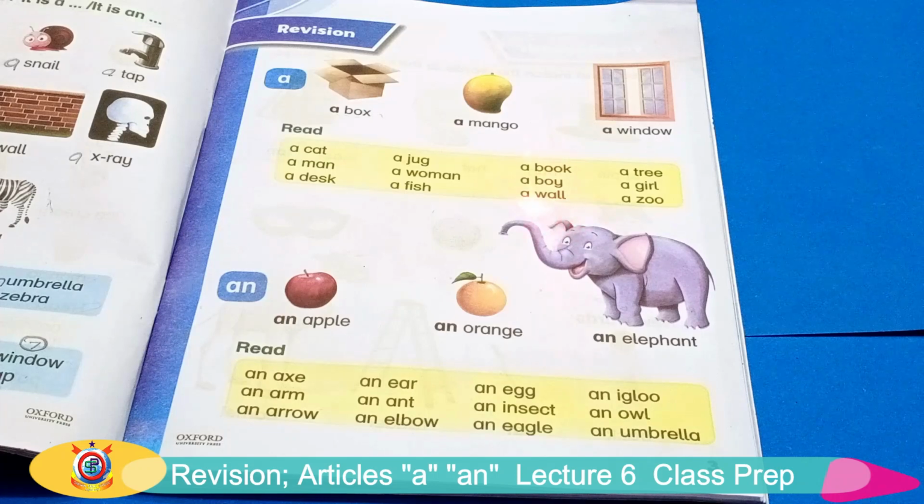W-A-L-L, wall. A wall. A zoo. Z-O-O, zoo. Okay, very good, students. Now, as you know, that's why we read it like this: a cat, a jug, a book, a tree, a zoo. Because the starting letters are all consonants. That's why this is the article A family.